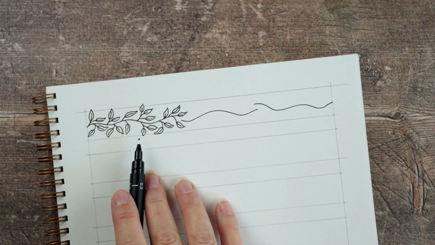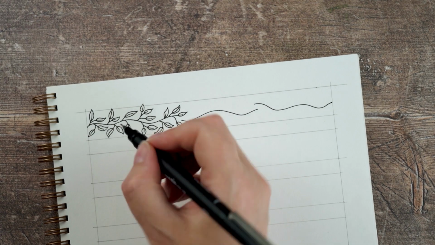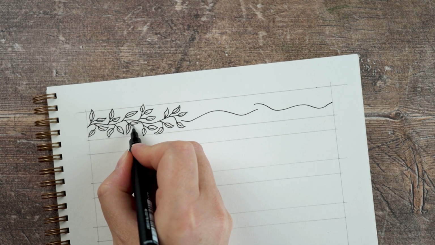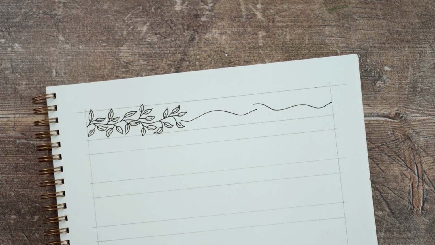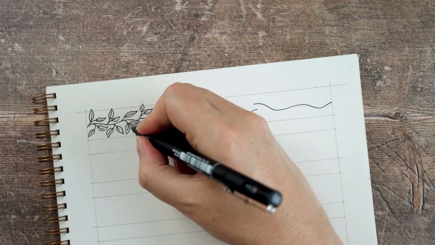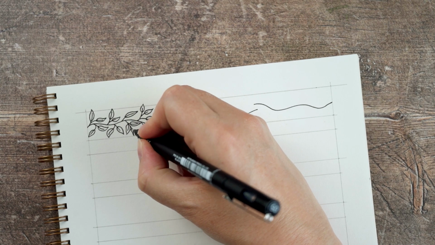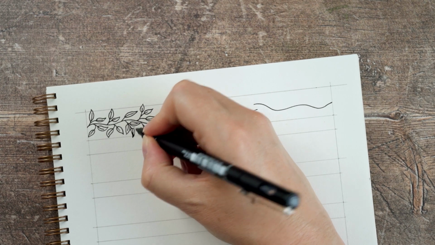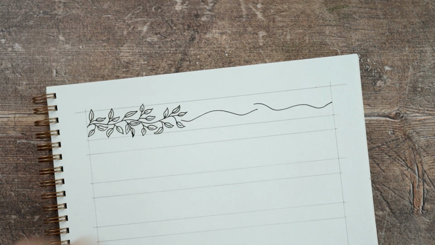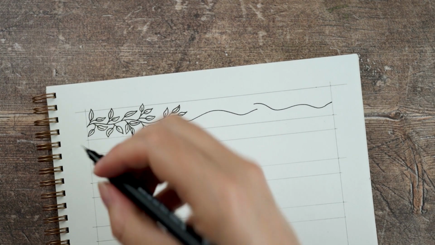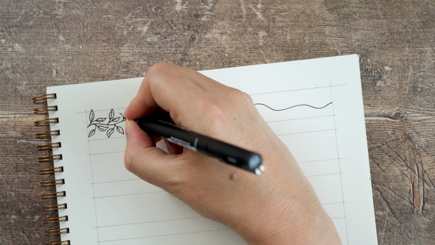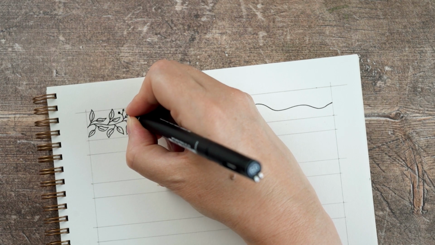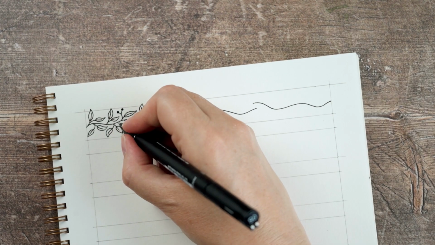Now, it's a little sparse in places, so what I can do is go back in and add in leaves in any areas that I think are looking like they're missing out. Let's put one there. And then anything else, I can fill in other areas by putting in some little stems with tiny little berries on the end like that.